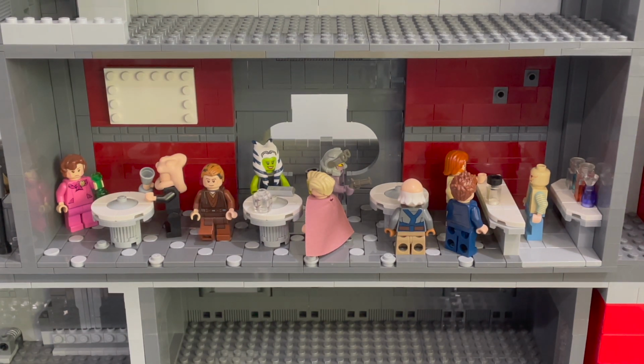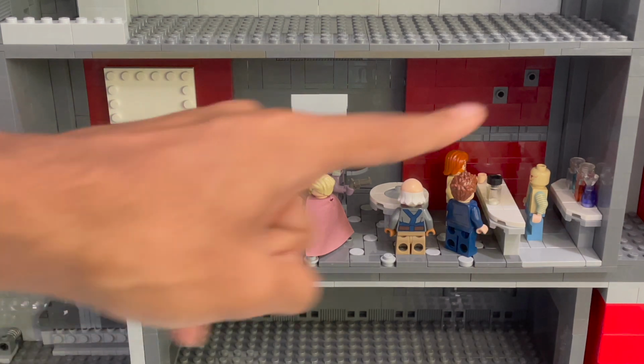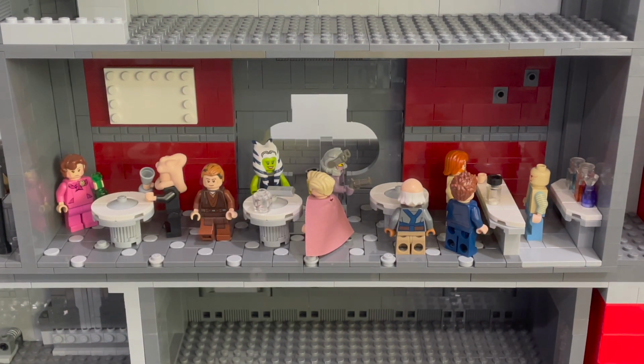So I'll actually have, again, custom decals like you saw on the exterior. I'll be making custom Lego versions of pod racing and maybe a Lego version of that droid football or something. And I'm going to be adding those there. So again, decals like that are really going to make this stand out and look nice.